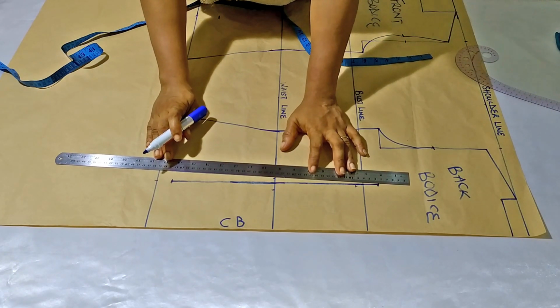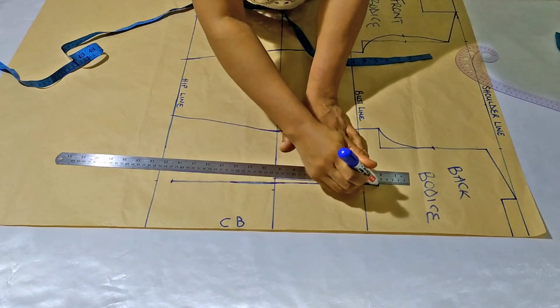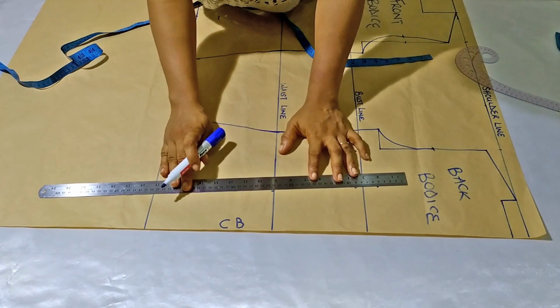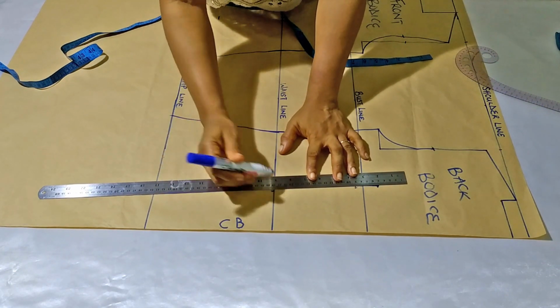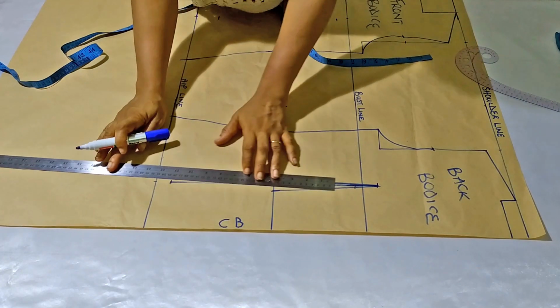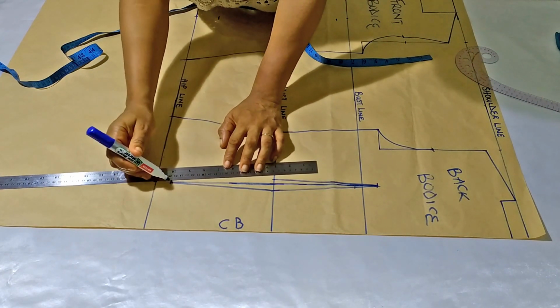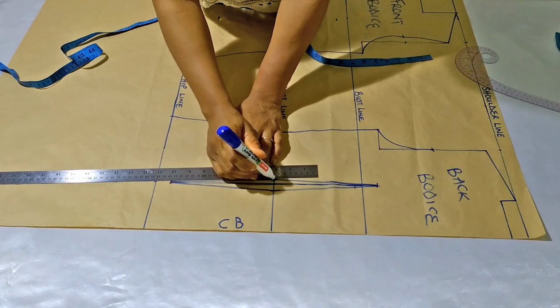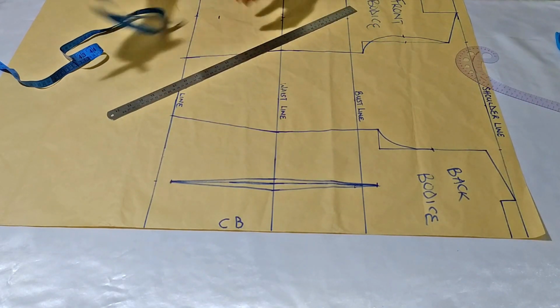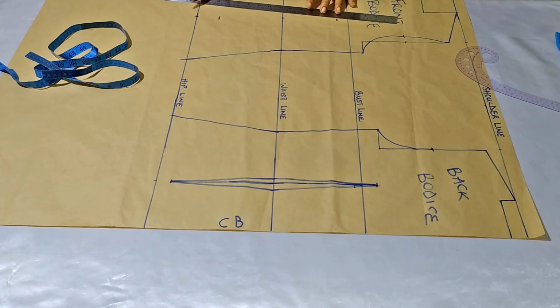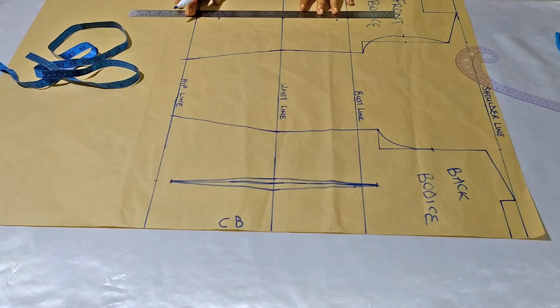So you can slow things down at this point because you can replay it if you don't understand. And please, in the comment section, feel free to ask any question you like. I am just going ahead to connect the points to form my waist dart.